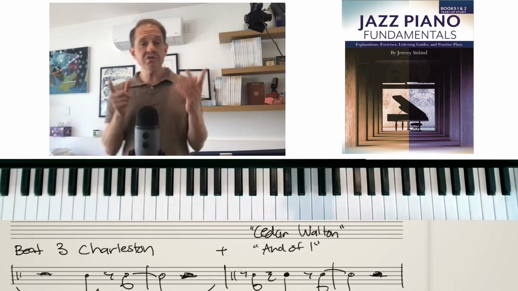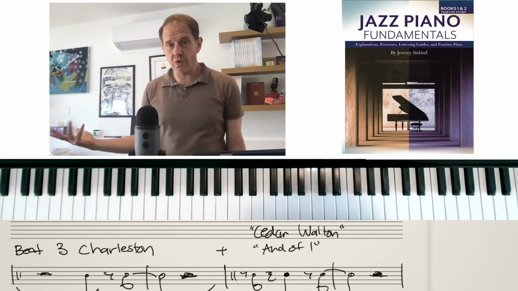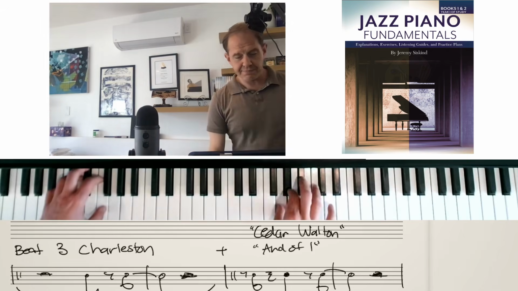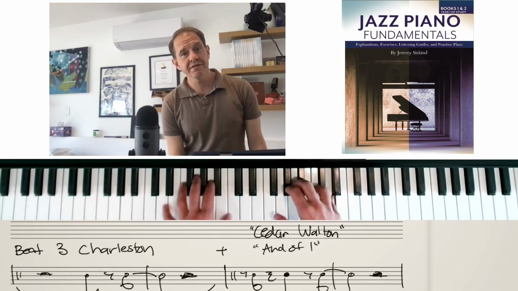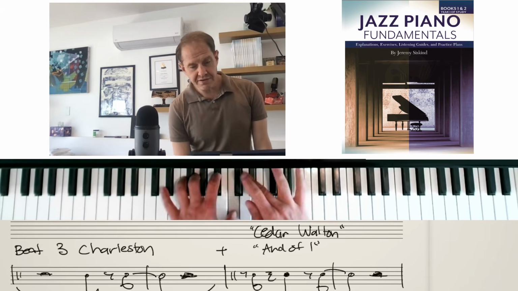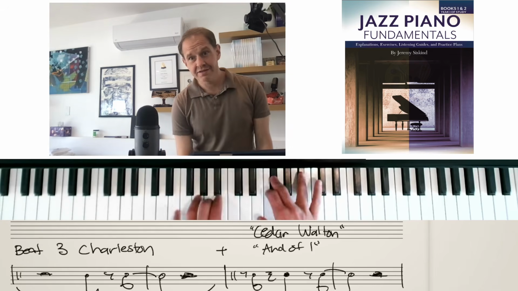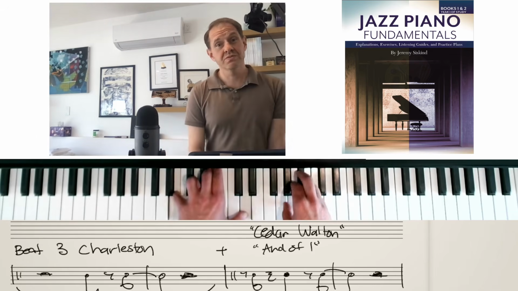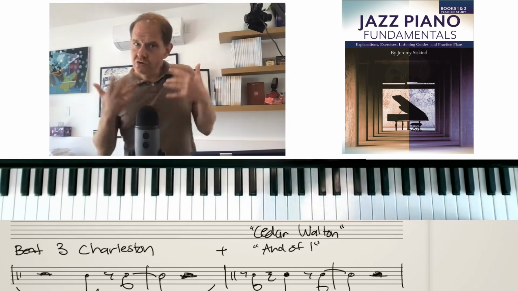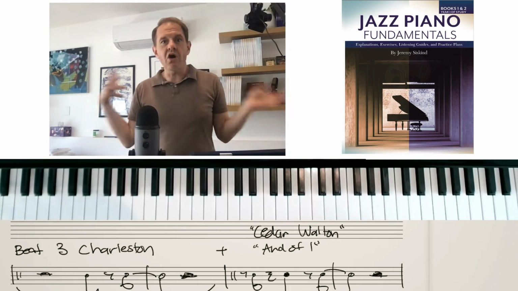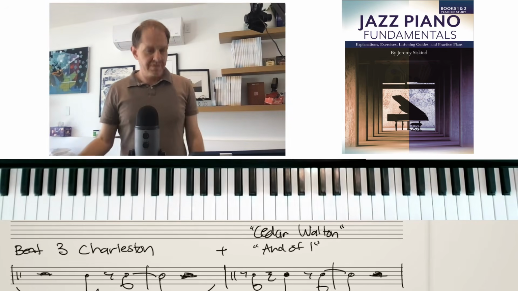And so what I'll often do is I'll mix between the beat 3 Charleston and let's go ahead and call this the Cedar Walton pattern. And sometimes I'll play just the beat 3 Charleston, and then listen. So those two go together really well because they're almost the same. The Cedar Walton pattern just has one more comp in there.